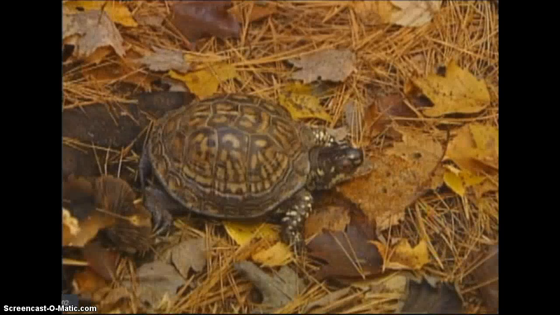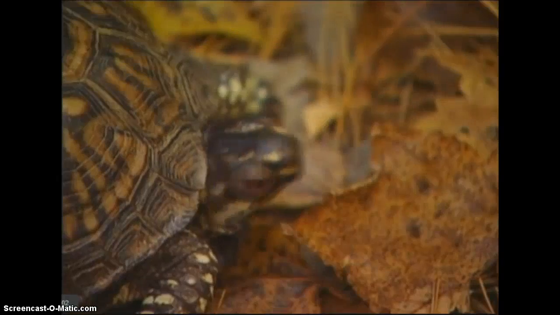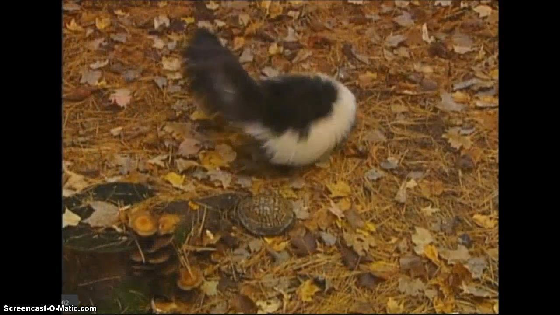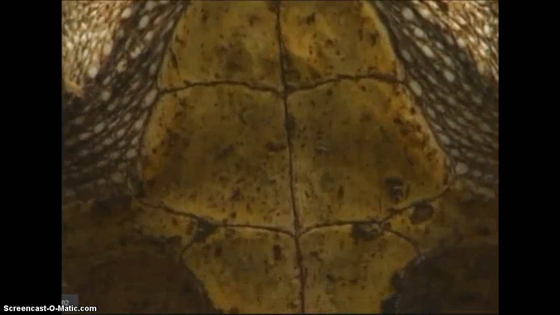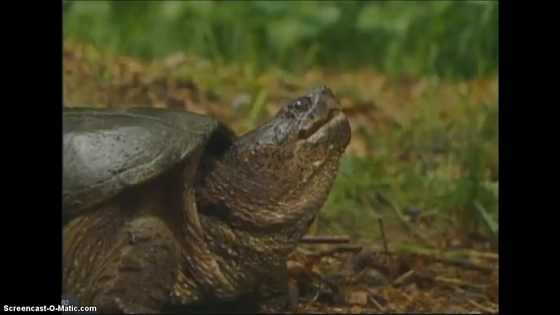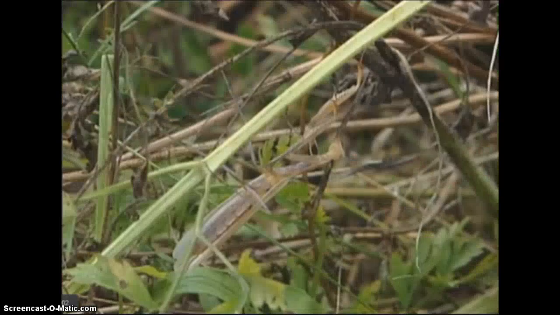Sometimes an animal uses a combination of structural and behavioral adaptations. Box turtle shells protect the turtle from predators. When the turtle is threatened, it pulls in its head and legs. Snapping turtles don't have strong bottom shells to protect their legs and tail, so they swim away when threatened. If threatened on land, they defend themselves by snapping with a long neck and powerful beak.